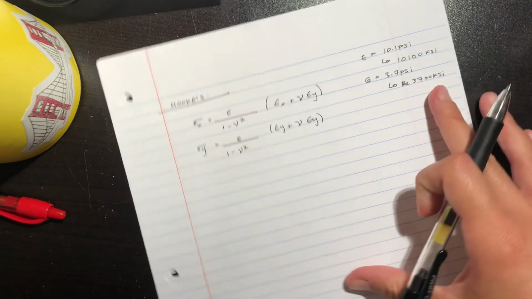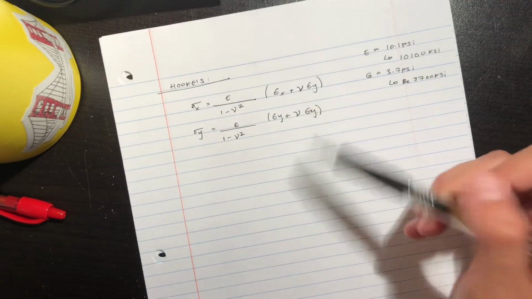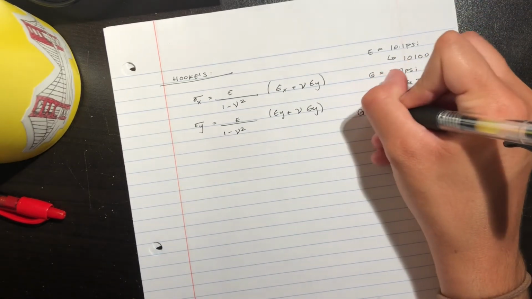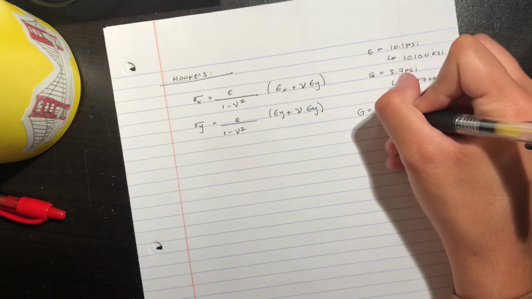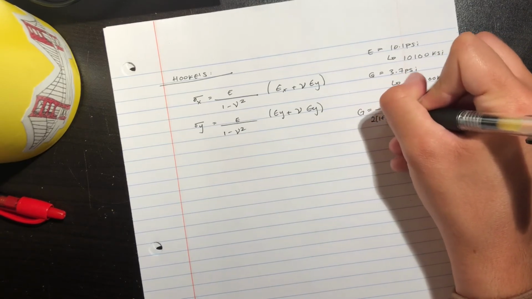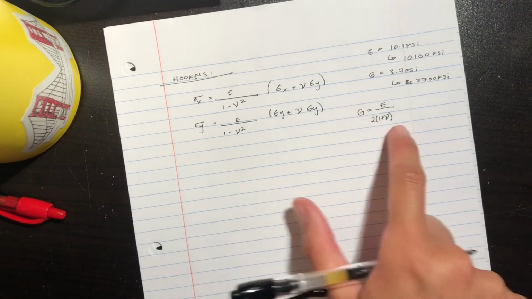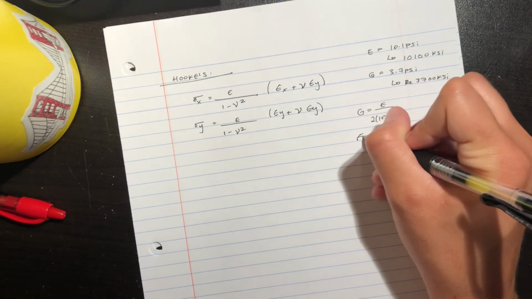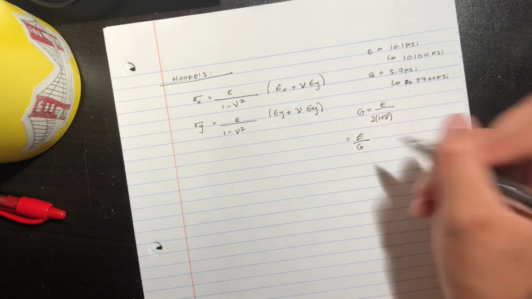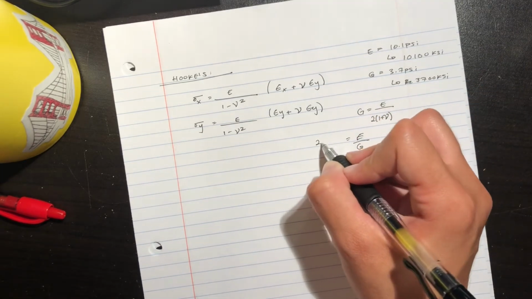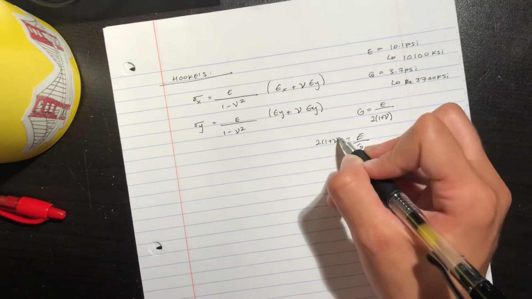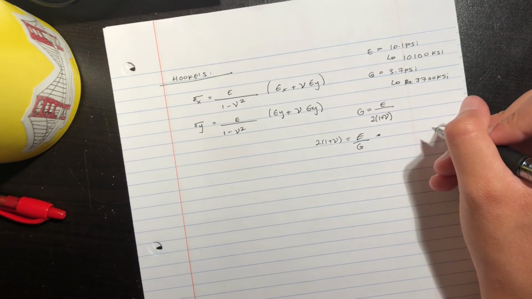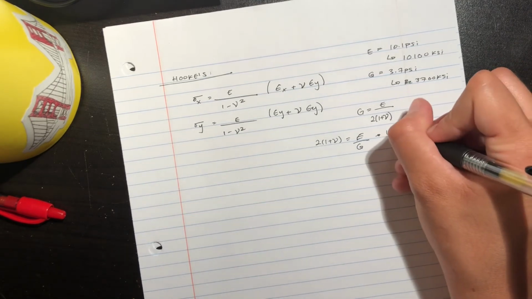The only thing that we aren't given is a Poisson's ratio for the aluminum alloy, so we're going to have to solve for that, and we can use this equation, which is G equals E over 2 times 1 plus Poisson's ratio. These can be switched, so it becomes E over G, and then 2 times 1 plus Poisson's ratio.